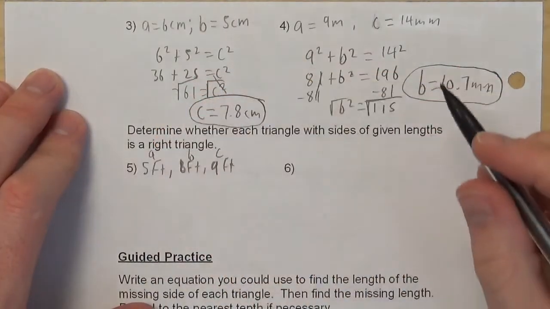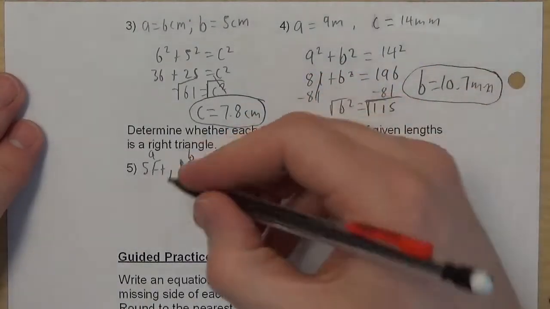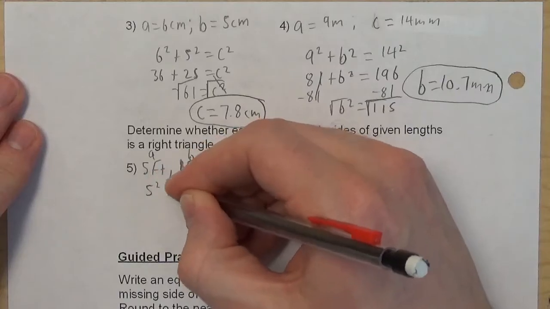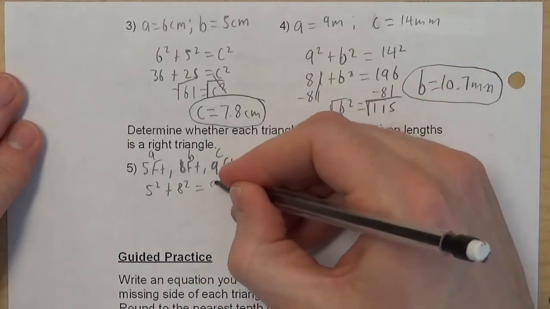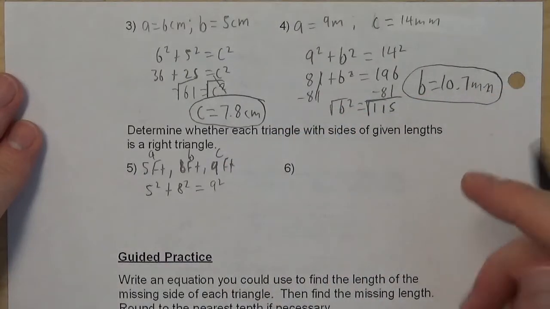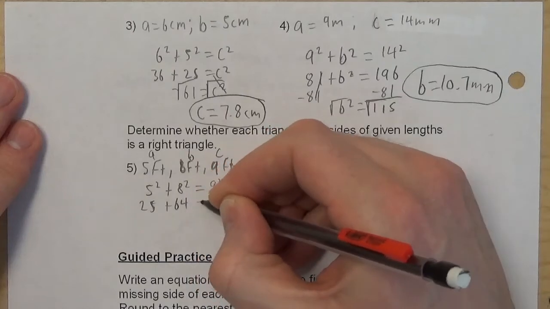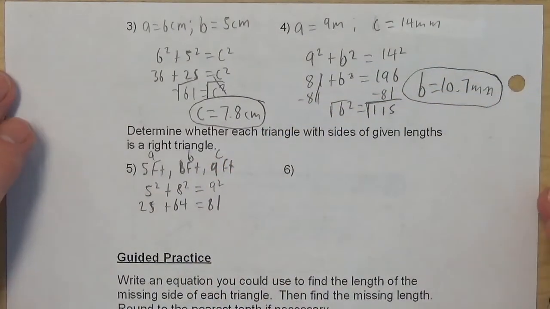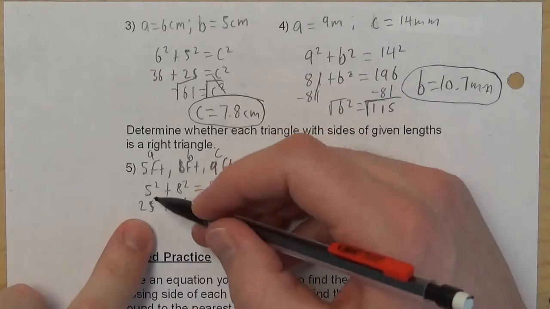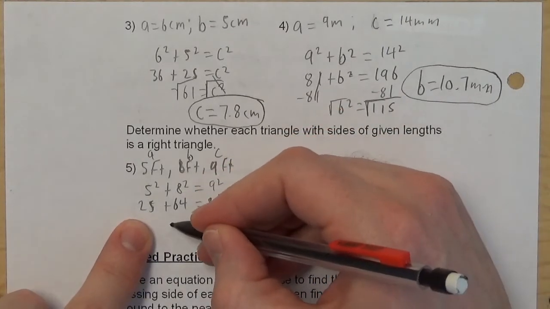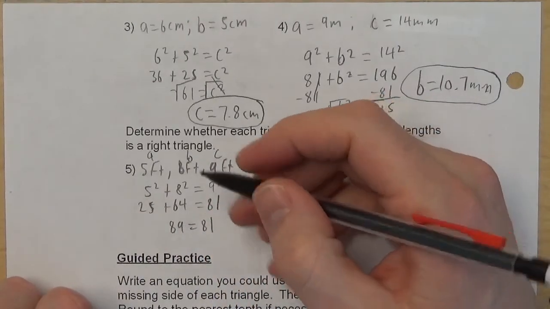So we have all the sides this time, but we're going to see if it really comes out to be equal on both sides. So A is 5, so 5 squared. B is 8, 8 squared. And C is 9, 9 squared. So we'll square all the numbers here. 5 squared is 25, 8 squared is 64, and 9 squared is 81. We're going to go ahead and add these together on the same side here. 25 and 64. Let's see, that should be 89, right? So 89 equals 81. Well, does 89 equal 81?